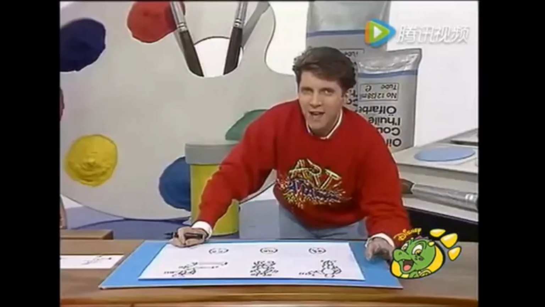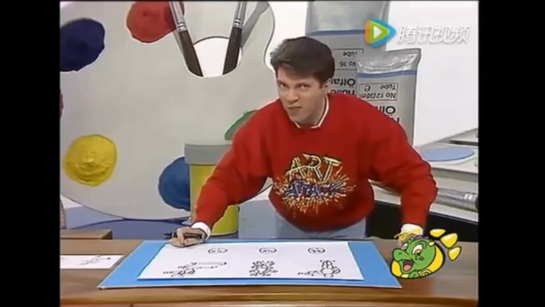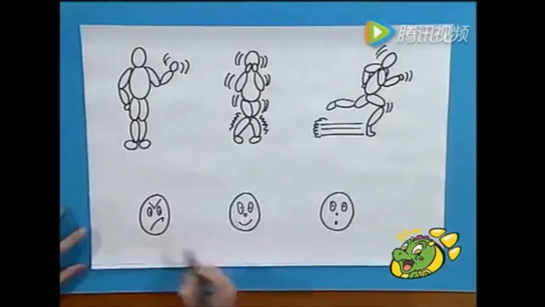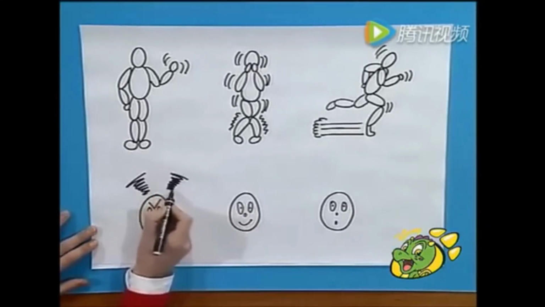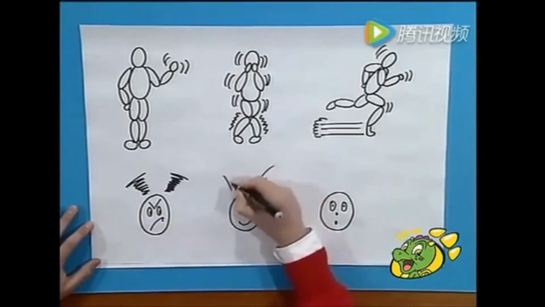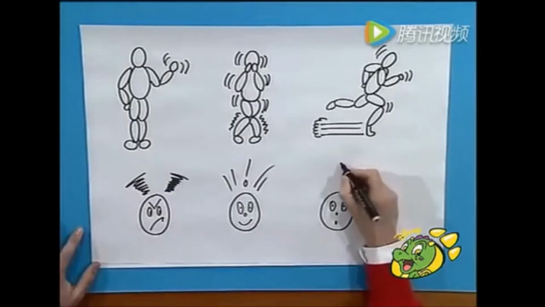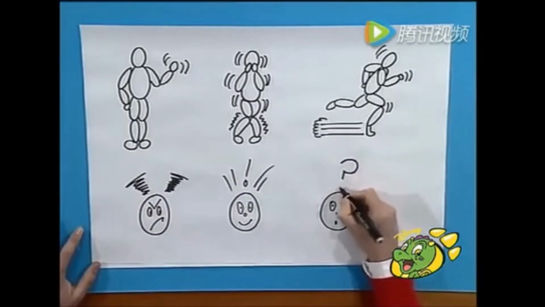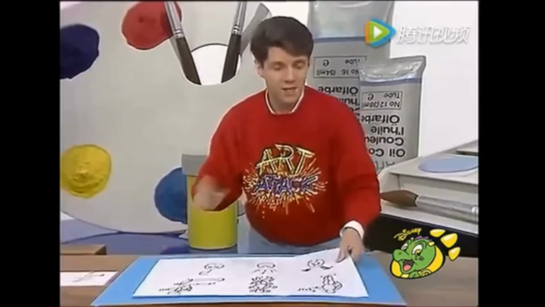Well, not only can you get direction and movement into your cartoons, you can also tell what they're thinking. Have a look at this fella here. Well, to me, he looks fairly angry, so I'll put in some anger marks. What about this chap? Well, he looks to me like he's had a bright idea. Ding! And what about this fella? Well, he looks to me like he's very puzzled and hasn't got a clue. It's good, isn't it? Try it yourself.